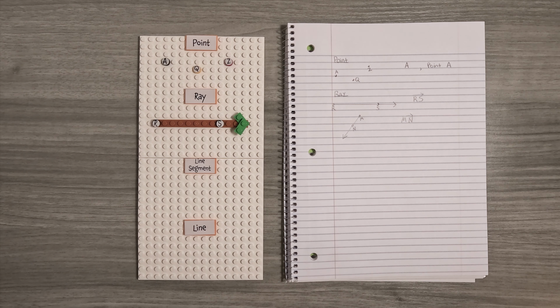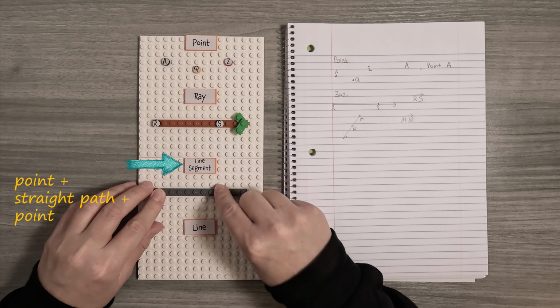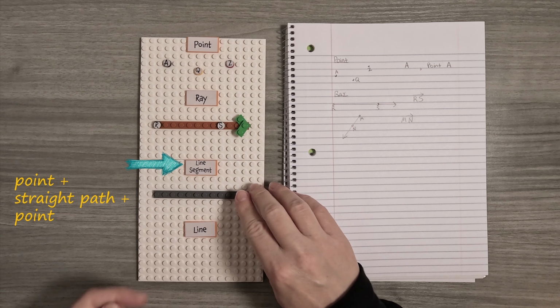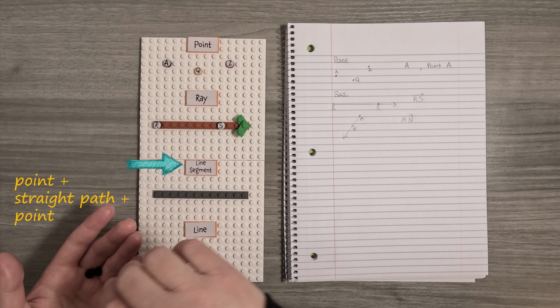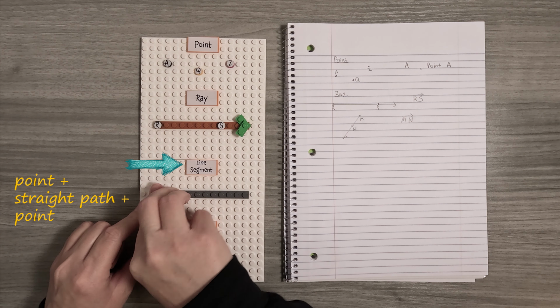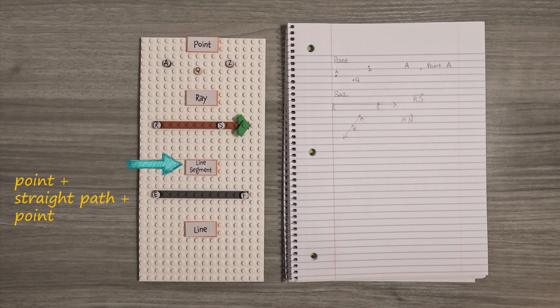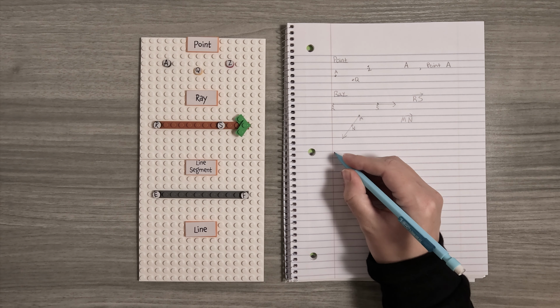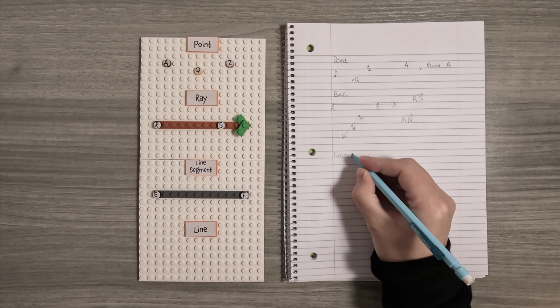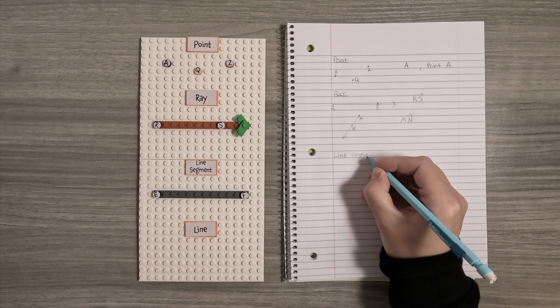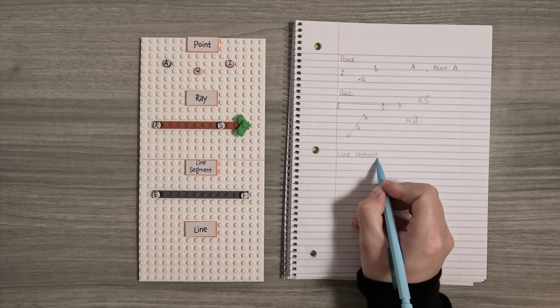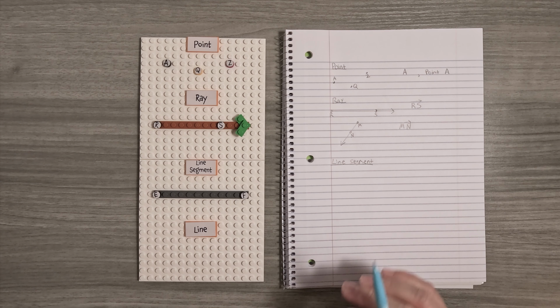All right, next we're going to look at line segments. A line segment has a starting point and an ending point. And like a ray, this doesn't have to be horizontal. It could be vertical. It could be diagonal. It's just kind of nice to see everything kind of above each other and below. All right, so line segment. You always have a starting point and an ending point.